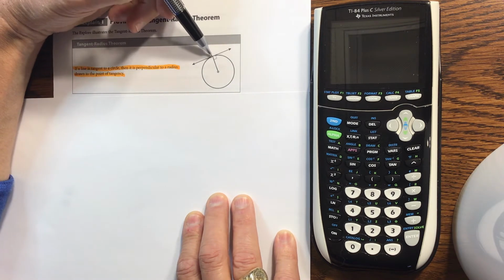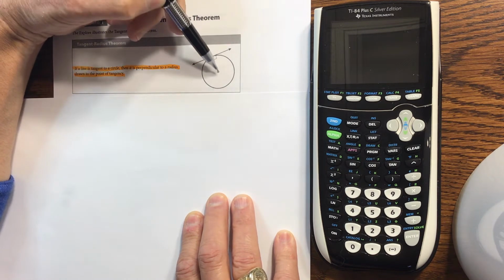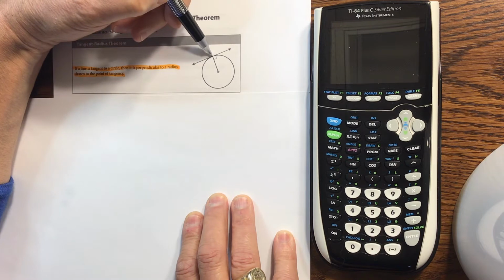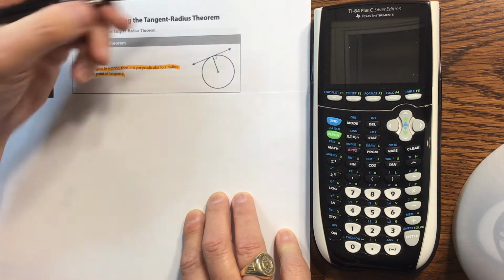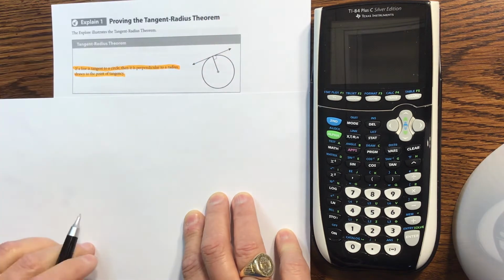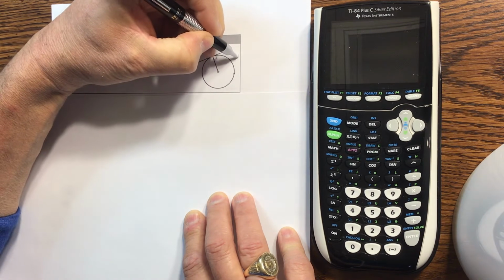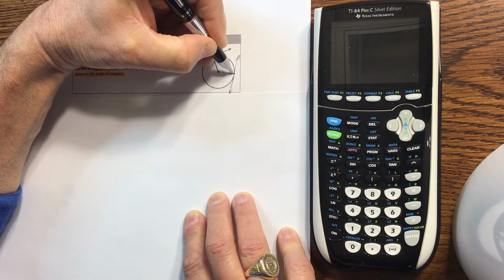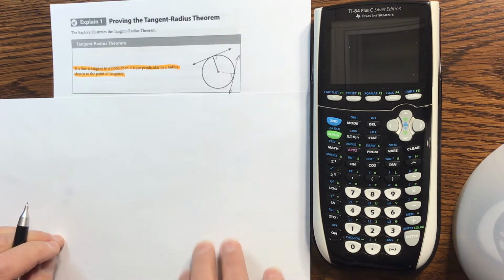If a line is tangent to a circle, then it is perpendicular to a radius drawn to the point of tangency. So if I take my radius and connect it to the point of tangency, this creates a 90-degree angle. The diagram is using it up here, but you could do it anywhere. As another example, if I have a point of tangency here and I draw a line here, once again, that radius to the point of tangency will create a 90-degree angle with that tangent line.